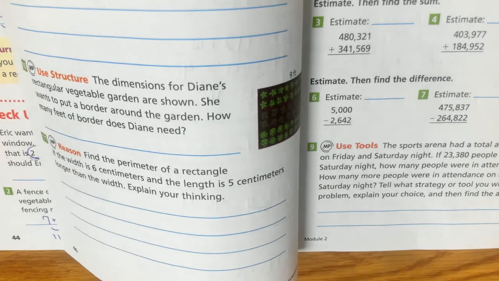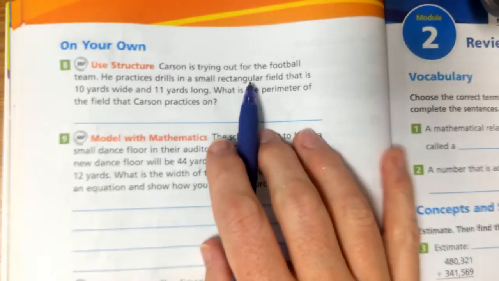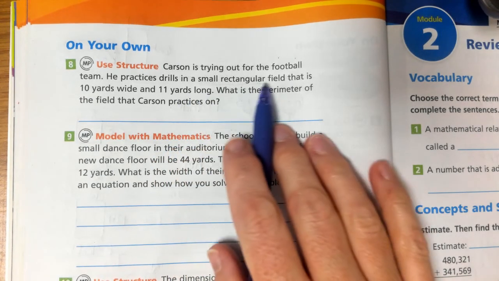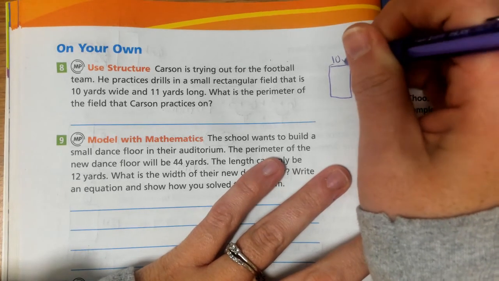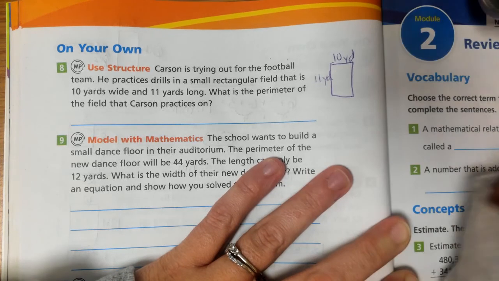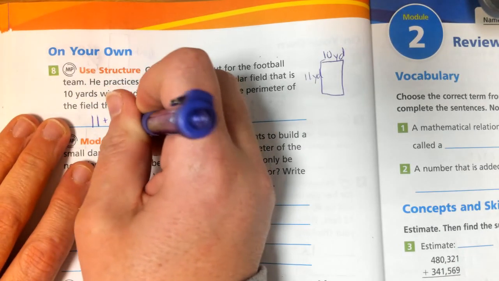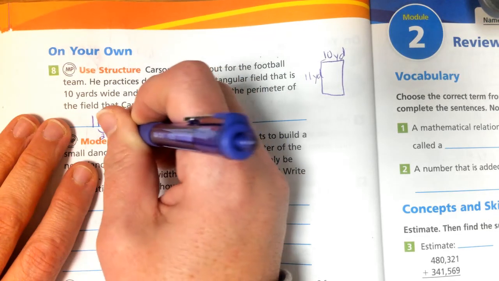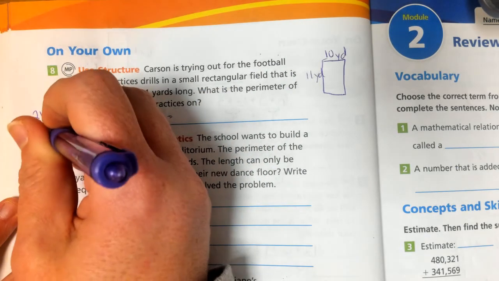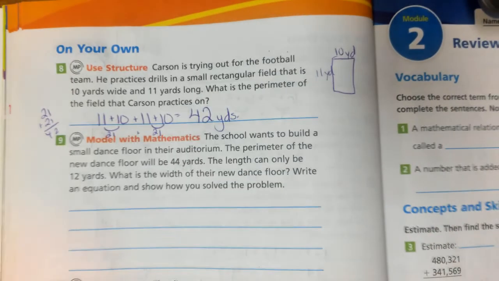And the last page, number 8. Carson is trying out for the football team. He practices drills in a small rectangular field that is 10 yards wide and 11 yards long. What is the perimeter of the field that Carson practices on? 11 plus 10 plus 11 plus 10. 11 plus 10 is 21. So 21 plus 21 equals 42 yards, and YDS would be yards.